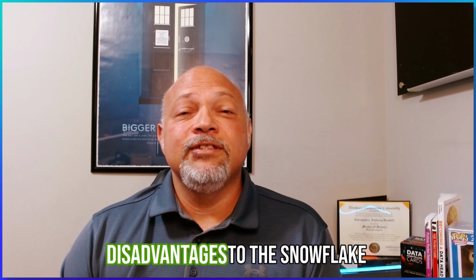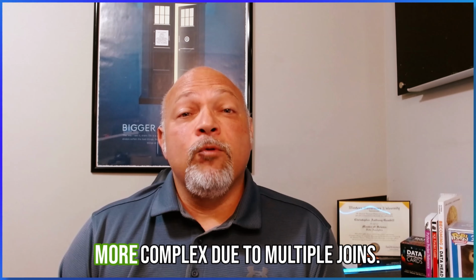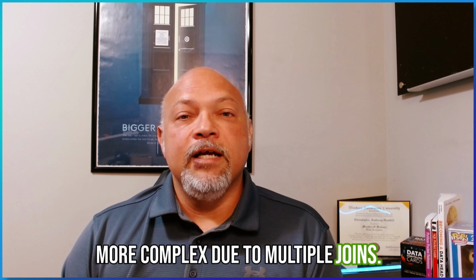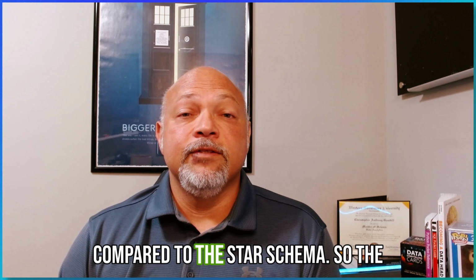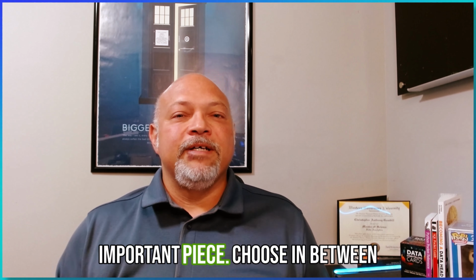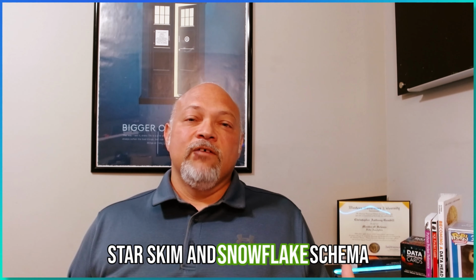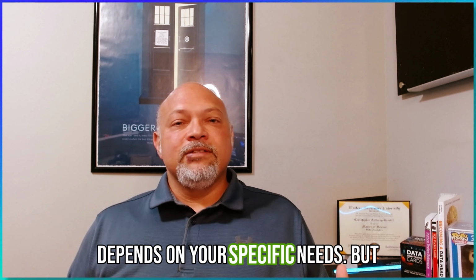There's two disadvantages to the Snowflake schema. Those are your queries are going to be more complex due to multiple joins. In addition, you may have slightly slower query performance compared to the star schema. So, the important piece. Choosing between star schema and Snowflake schema depends on your specific needs.